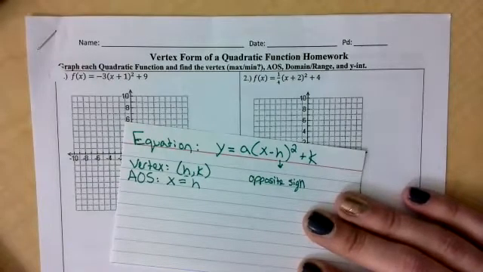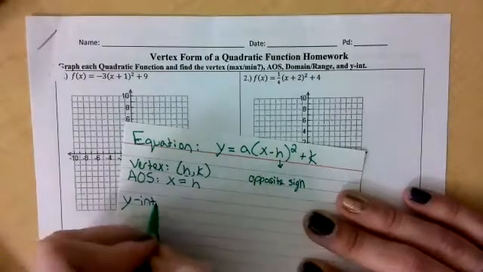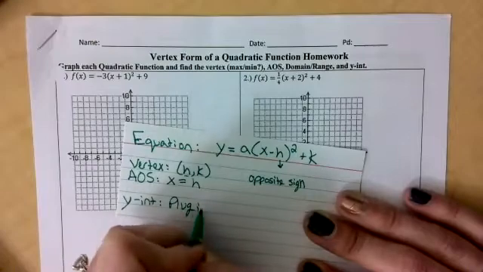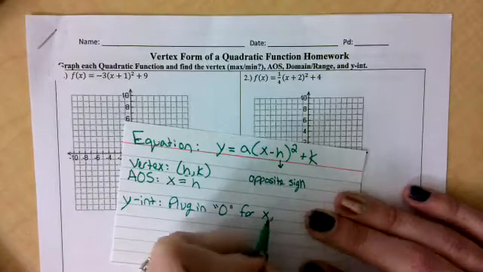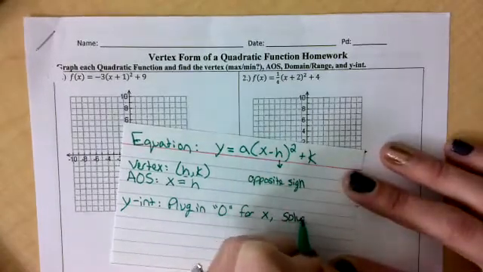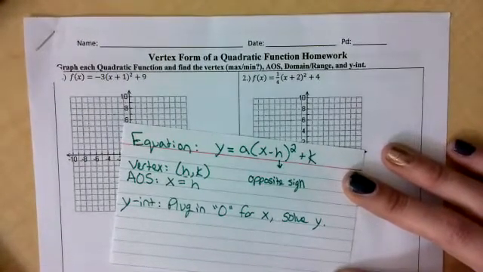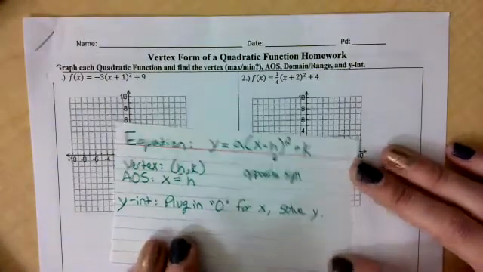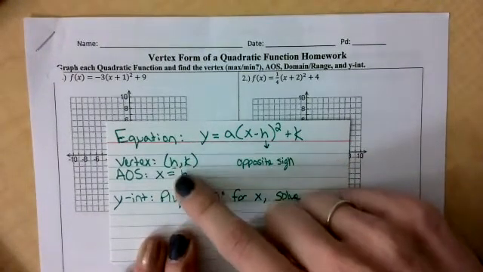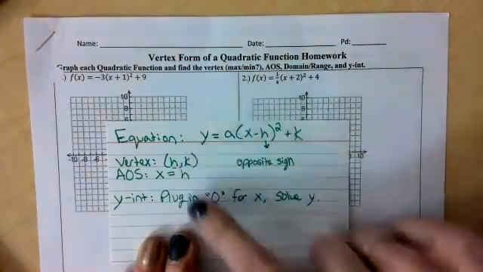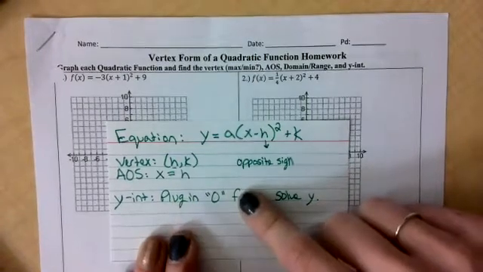For your y-intercept, you always want to plug in 0 for your x and solve for your y. So we can plot on our graph the vertex. We can sketch out a dashed line for our axis of symmetry. And we can plot the y-intercept.